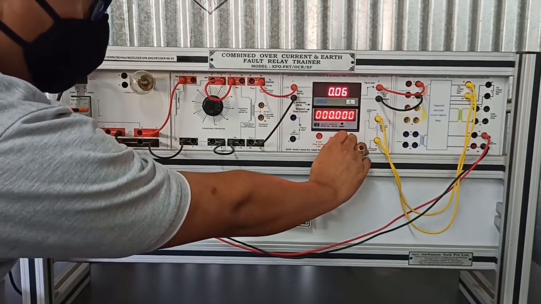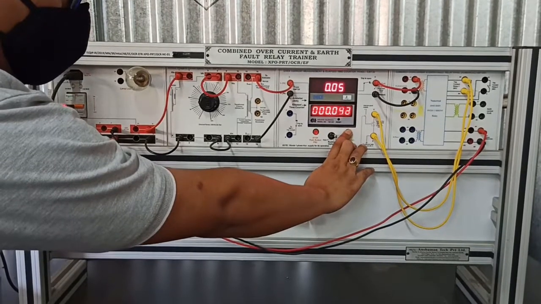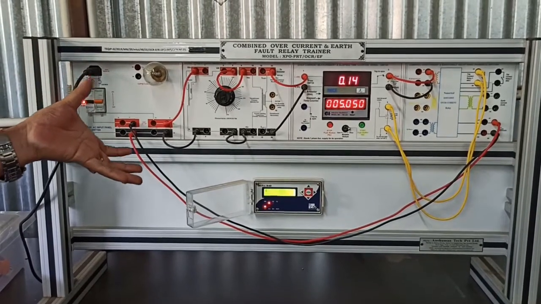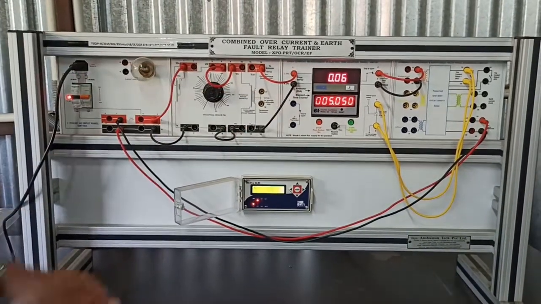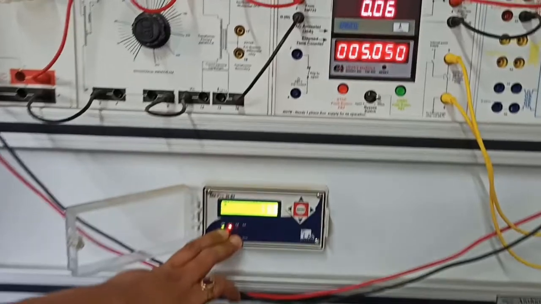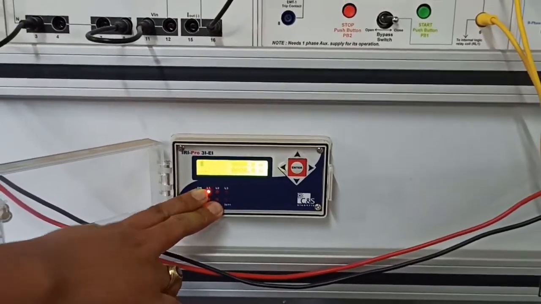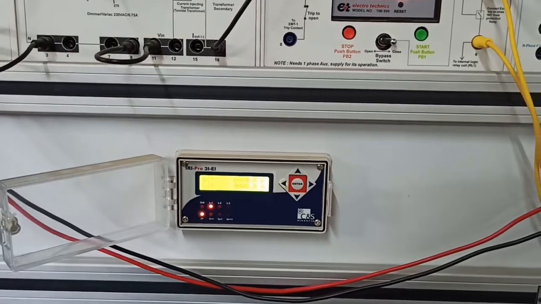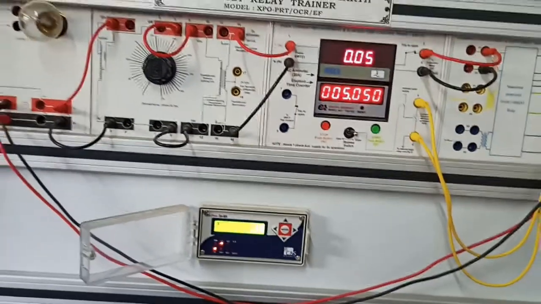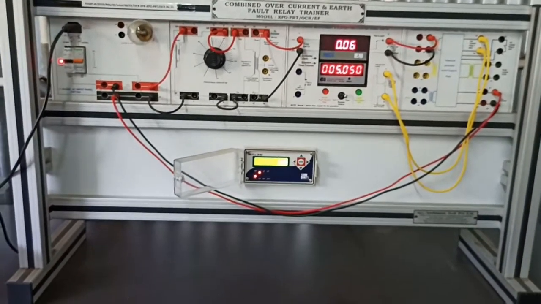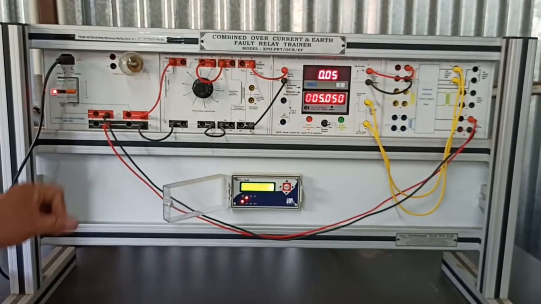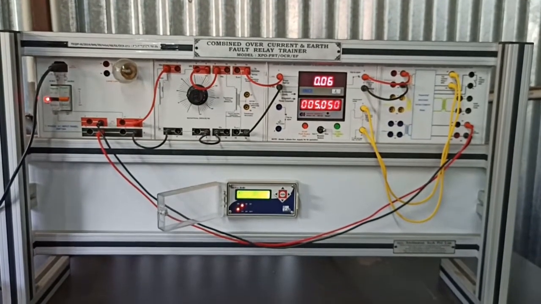Then we will push the start button to perform this experiment, and in the meantime we have to close this circuit also. Okay, so let's close it first, and we will push the start button, and we will see when the fault happens. So the fault happened at 5.05 seconds. When the fault happens, this L1 LED will light continuously. Okay, so here we can see that for 6 ampere, this is the time taken for the relay to trip. So like this, we have to take 4-5 observations for 7.5 ampere, for 10 ampere, 12.5 ampere.